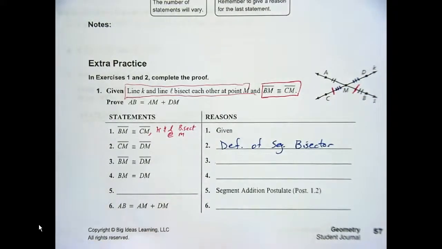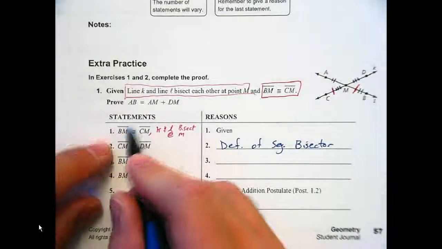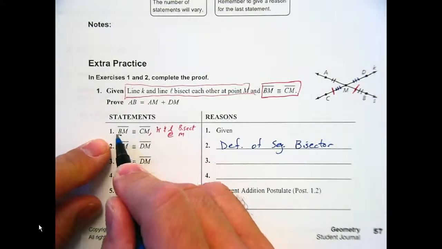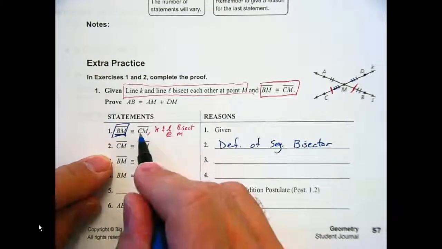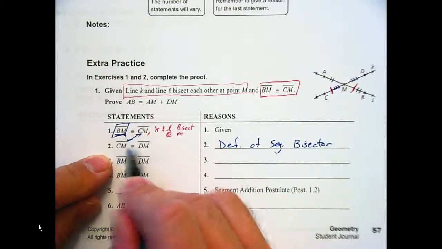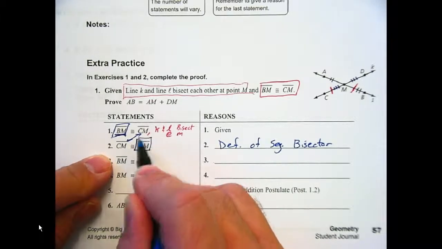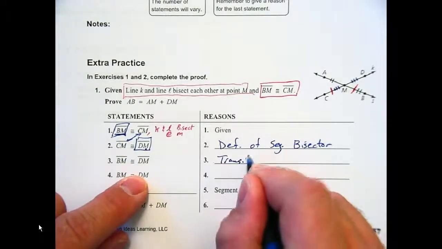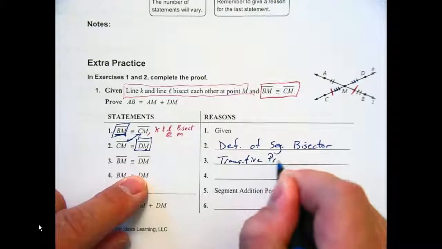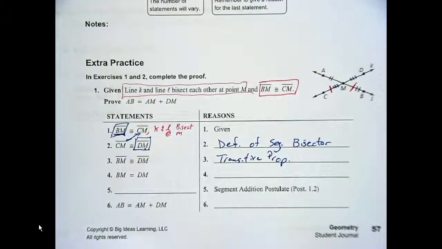How do we know that? Transitive property. Yeah, we're saying BM, this right here, is congruent to CM. We're then saying CM is congruent to DM, therefore BM is congruent to DM, based upon the transitive property. Okay? BM equals DM.